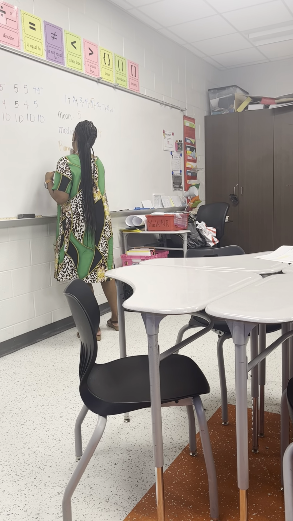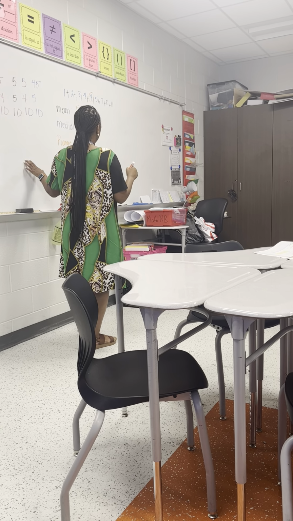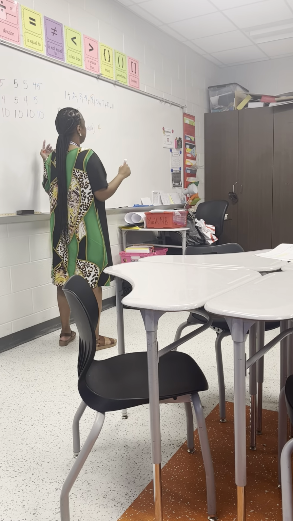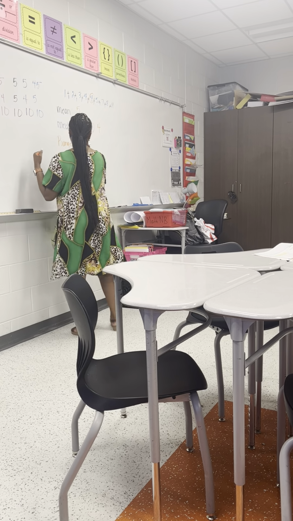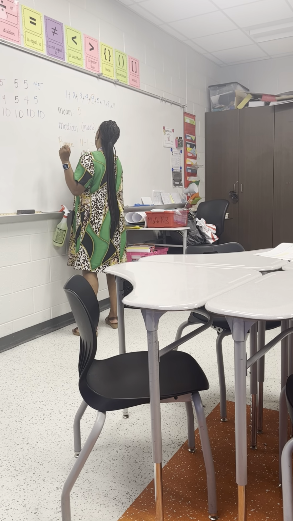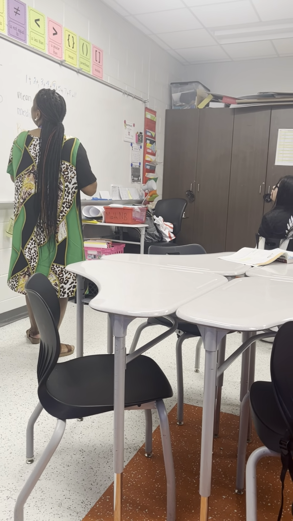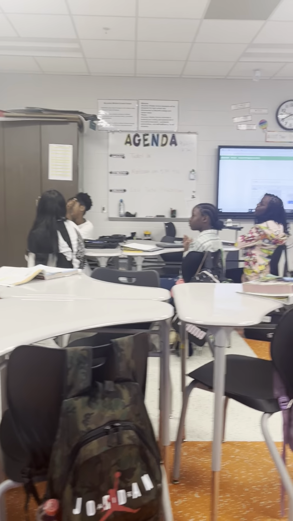Now our range. We said that the range is the difference between the smallest number and the largest number. What is our largest number? We always begin with the largest number, okay? 11. What is our smallest number? 1. So 11 minus 1 is what? 10, okay? If you got that correct, let's give each other a round of applause. So your mean was 5, your median was 4, and your range was 10.